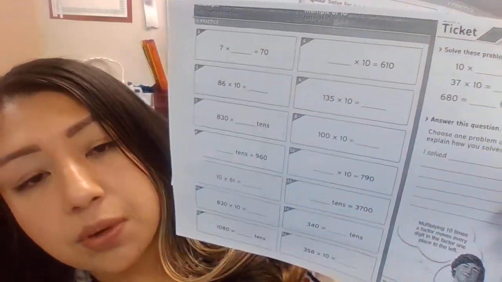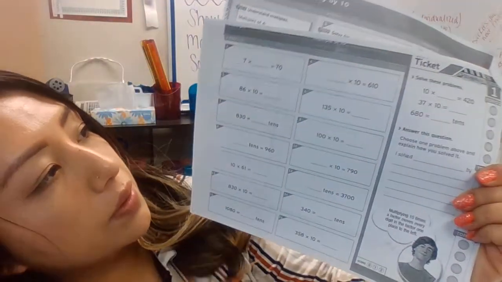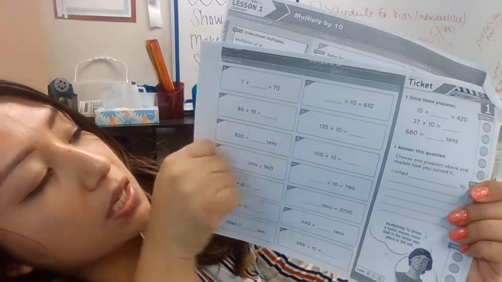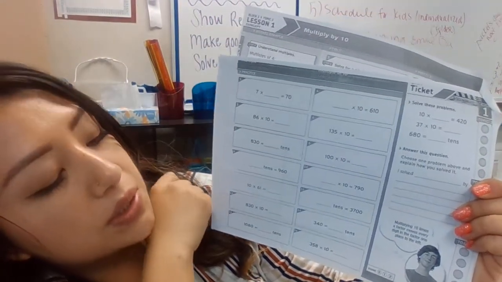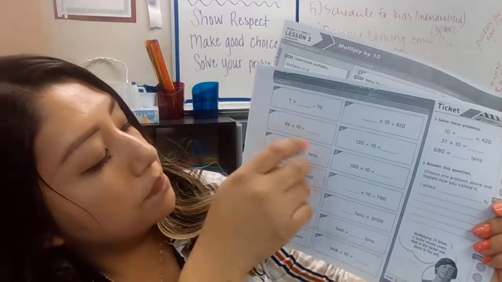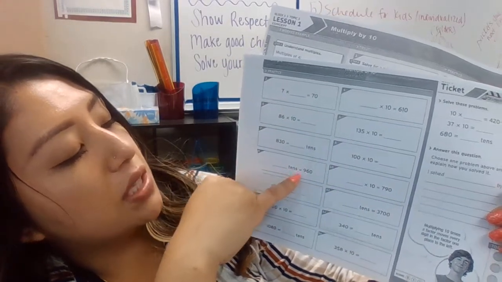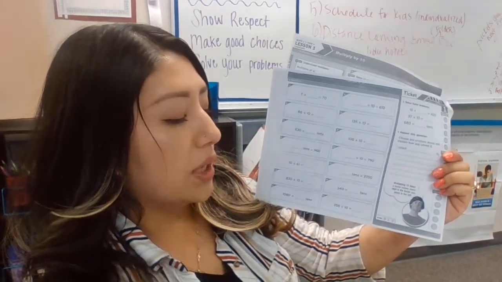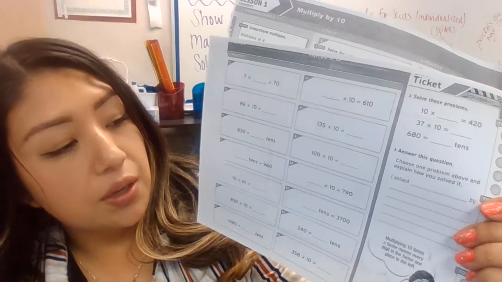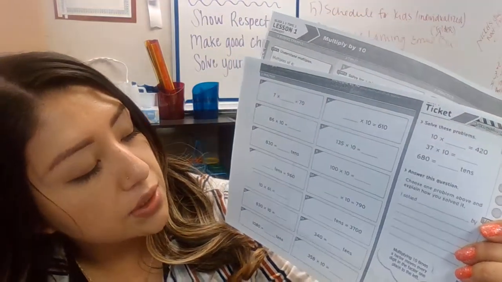Again, you are seeing problems that we already went over. So 7 times blank equals 70. We did that one together. We have blank tens equals 960. I believe we did that one together. And yes, like I've said, you will be dealing with different types of problems.